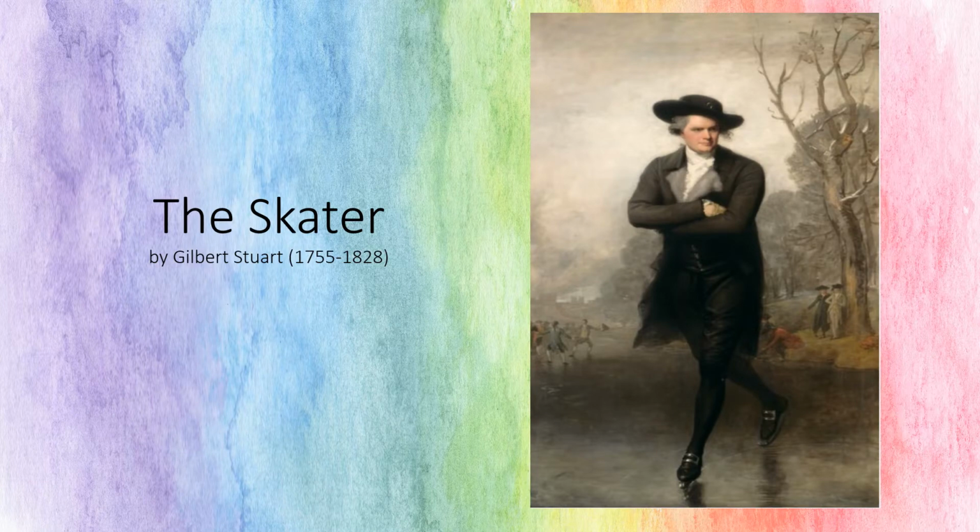The Skater by Gilbert Stuart, 1755 to 1828. What do you think this man is doing? This man's name was William Grant, and he likes skating. Where do you think that he is skating? Does he look like he is having fun? The original painting was painted in oil, and it was life size.